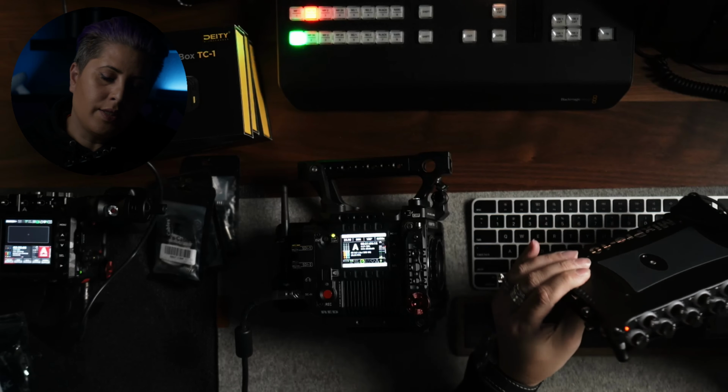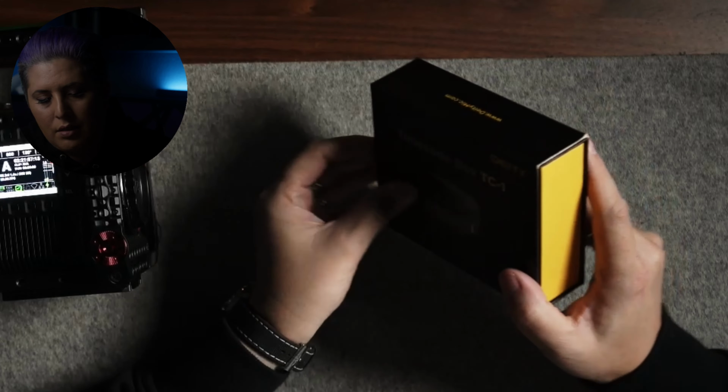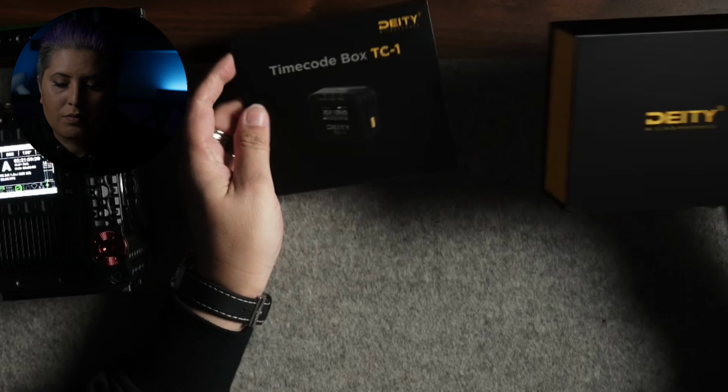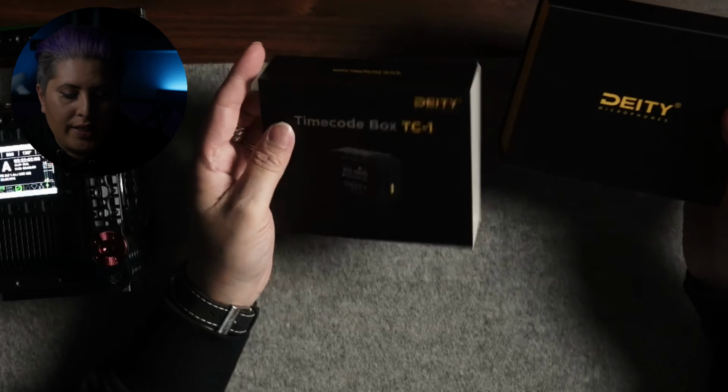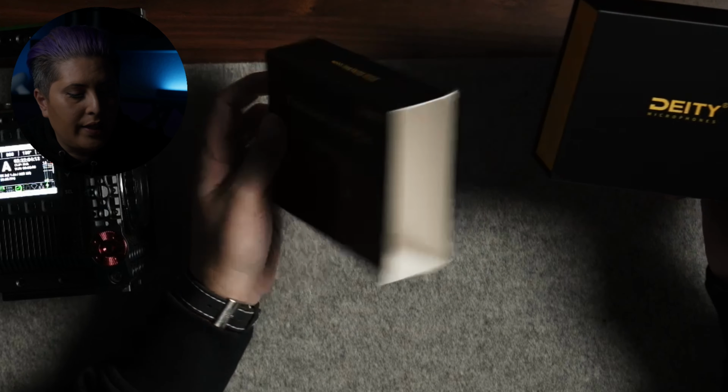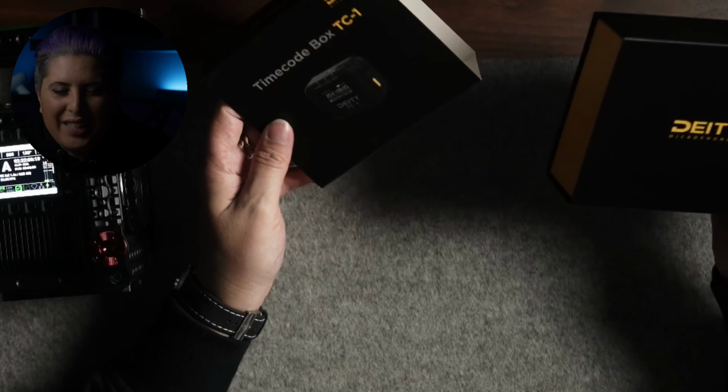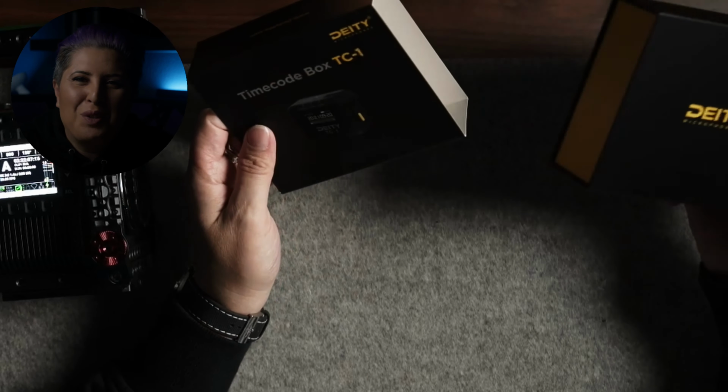The first thing I'll unbox is the Timecode box TC-1. So you're just gonna remove the tape on the sides. I do have to say, I love Deity's logo. This whole black and yellow thing is absolutely cool. It seems like everyone's company color is blue. So it's really nice to see, you know, actually a different company color identity brand. This black yellow is awesome. All right, so their packaging, awesome. Love it.